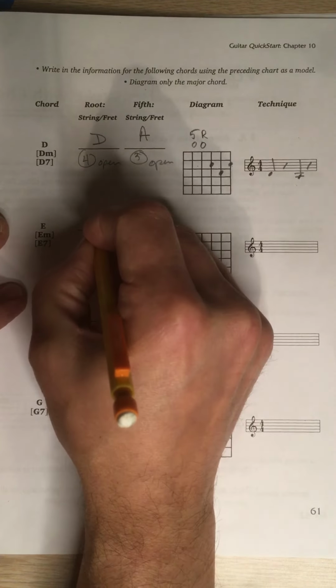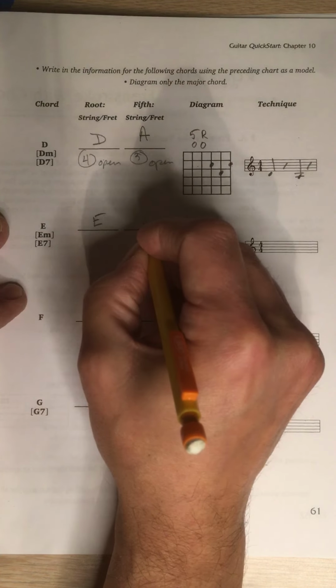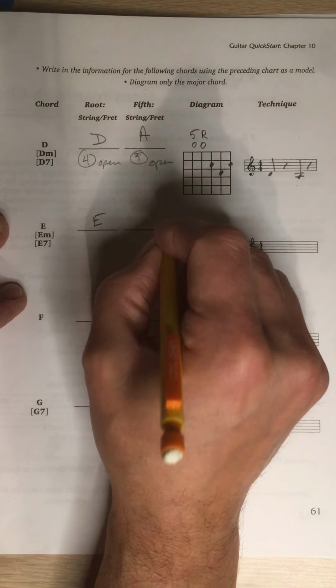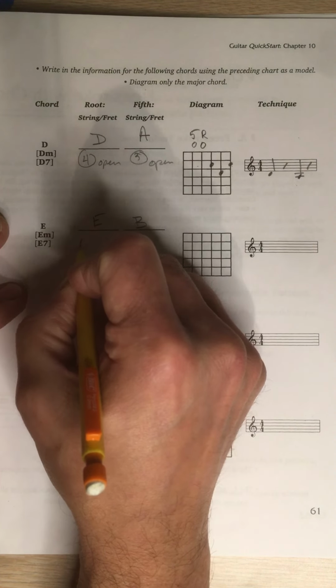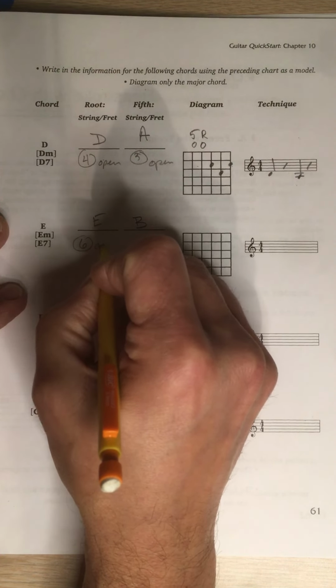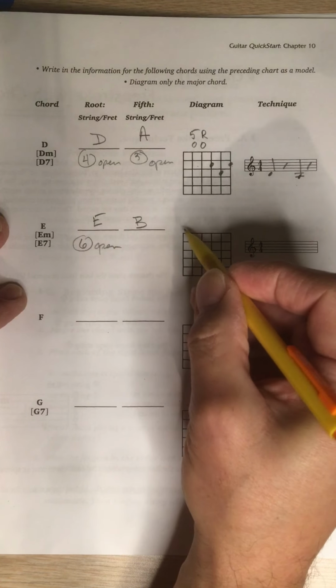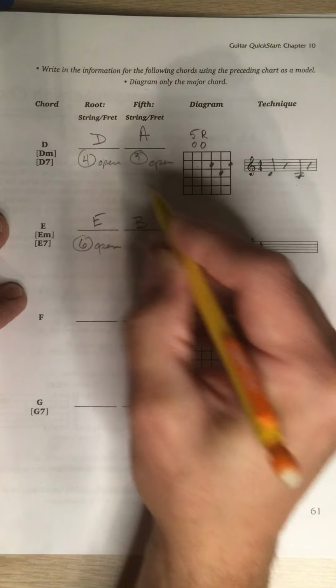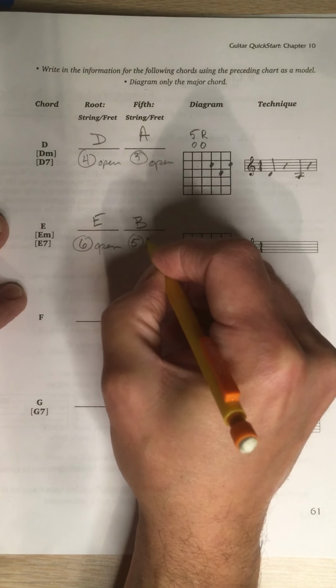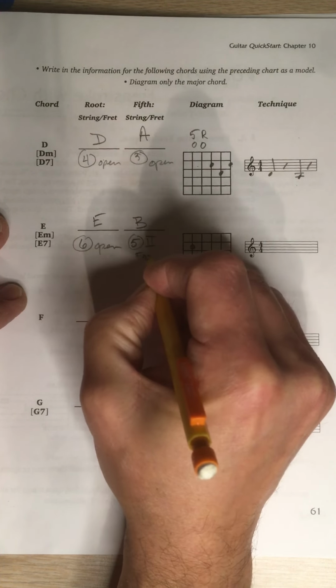Next chord is E. E is the root. And E, F, G, A, B. I counted up to B and found the fifth. And that is sixth string open. The lowest possible B, E, F, G, A, B would be there. And that is on the fifth string, second fret.